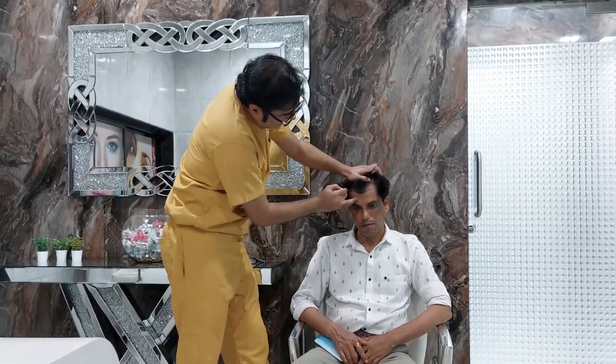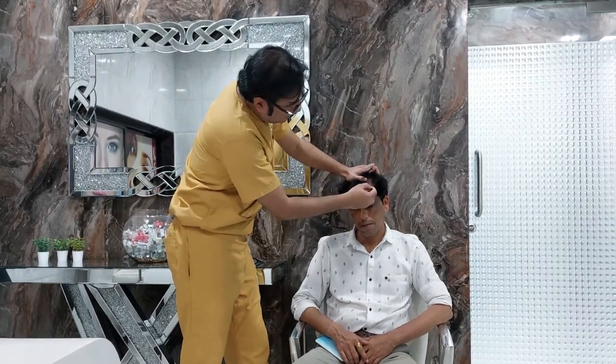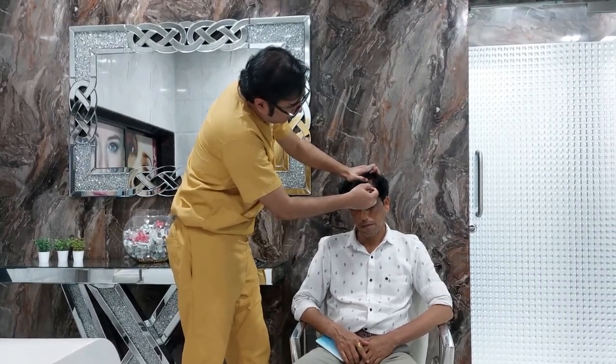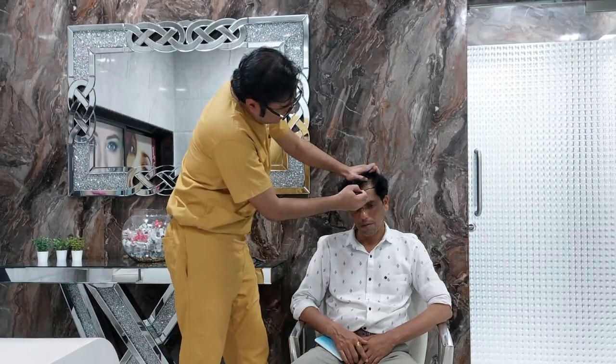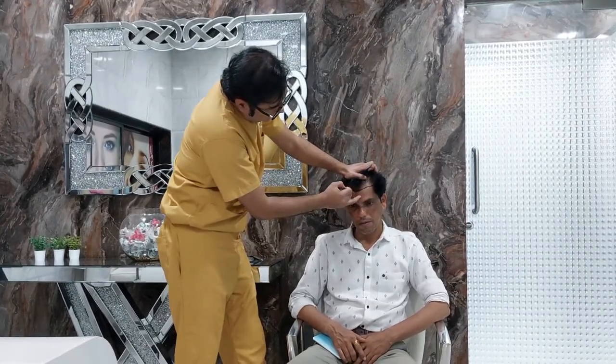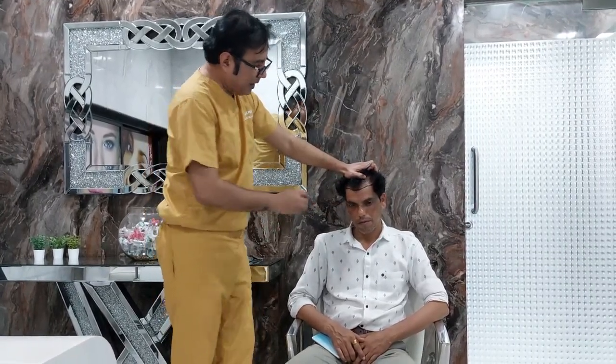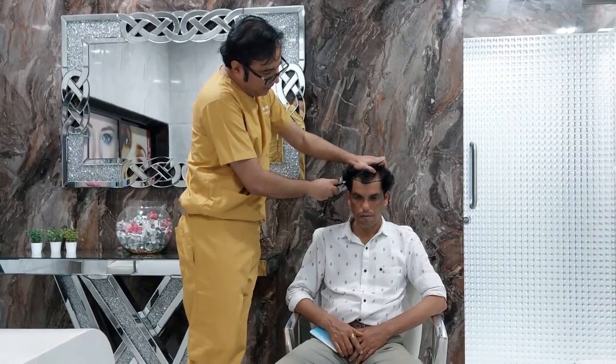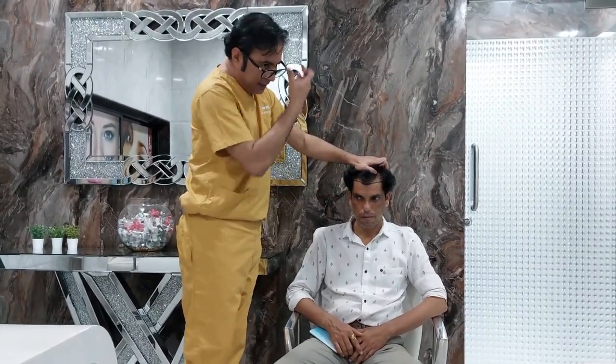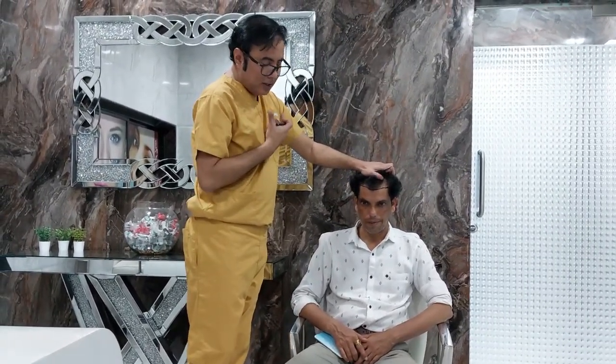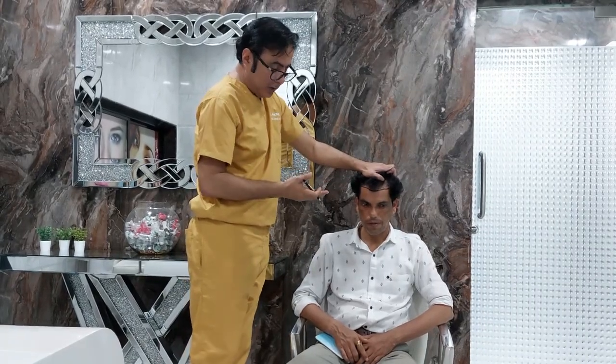So this is my mid-frontal point and frontotemporal angle, where it is meeting. Now, I have not made it very flat, because if I make it very flat, his face is actually longer, and it may not look nice.